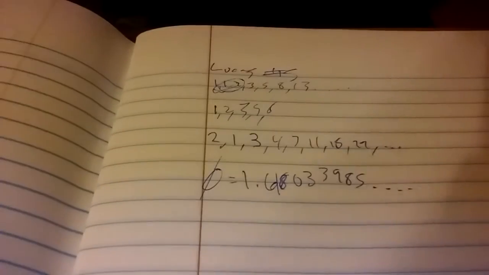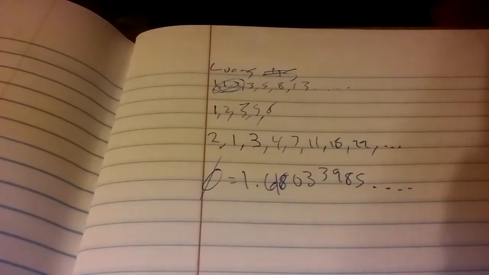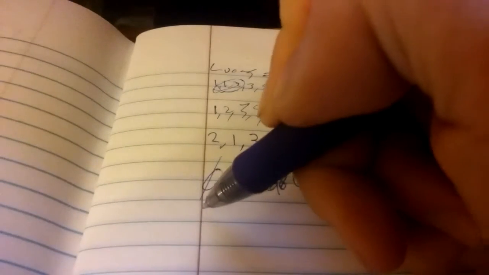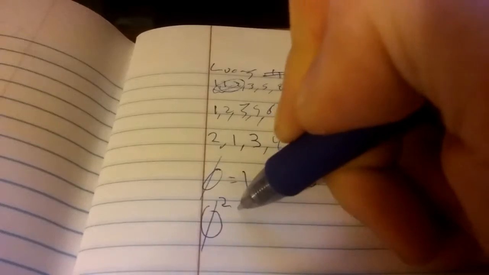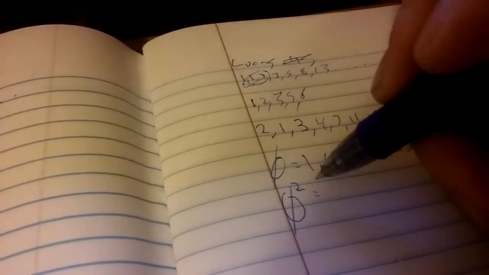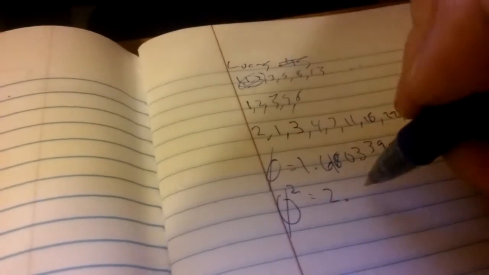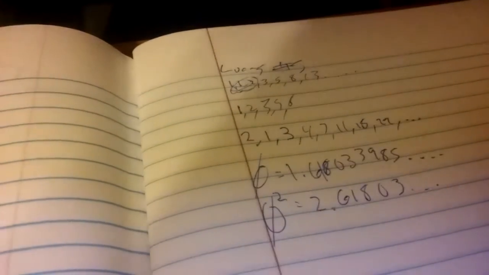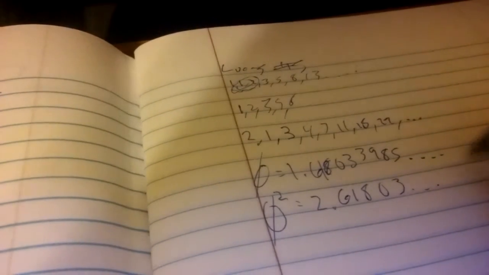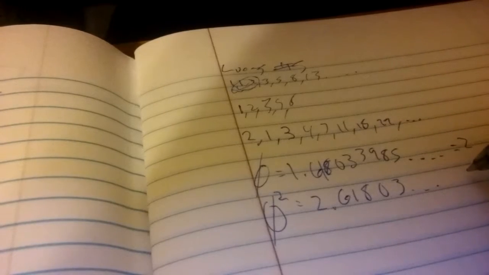But if we take the golden ratio squared, that'll equal 2.61803 infinitely. And if we round that up to the nearest whole number, we get 3.